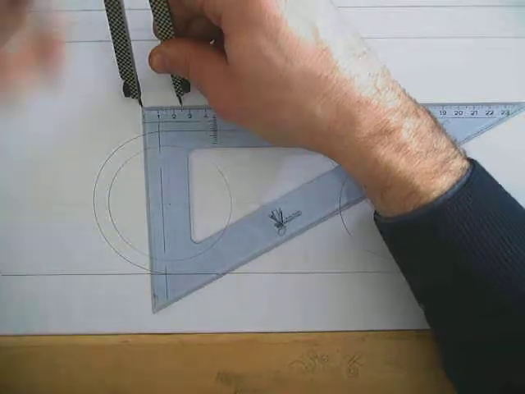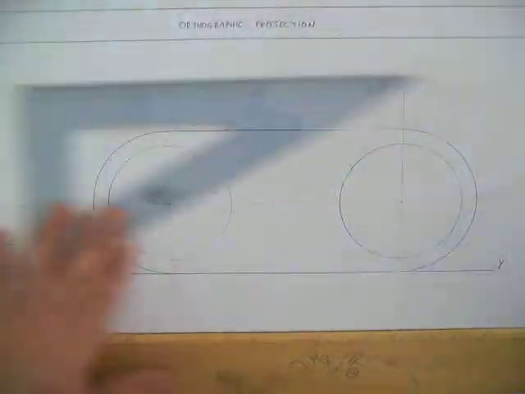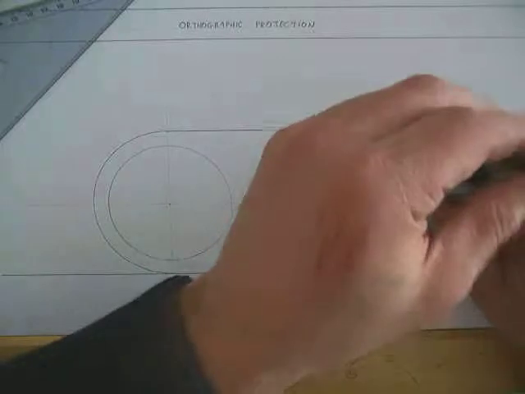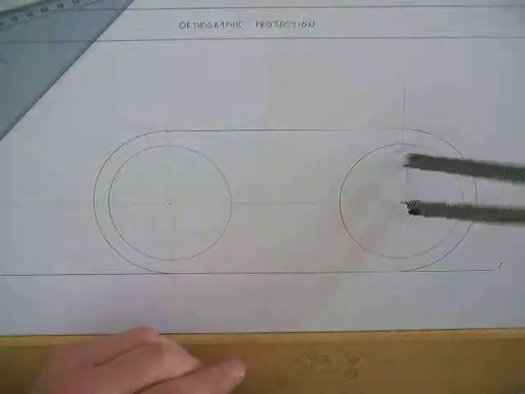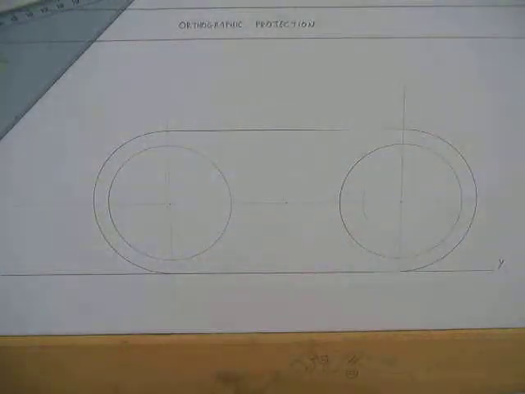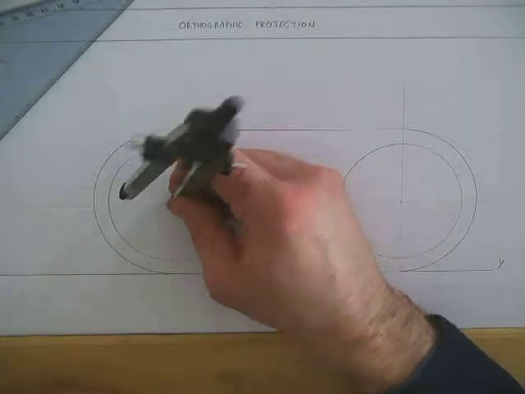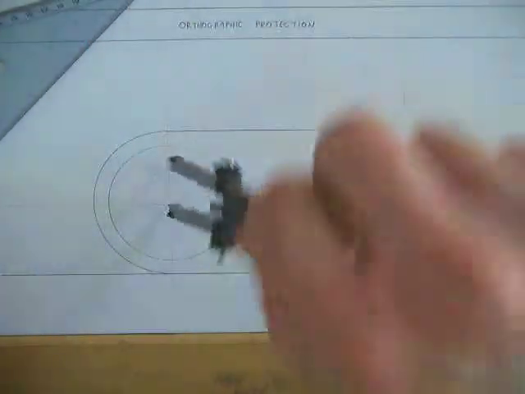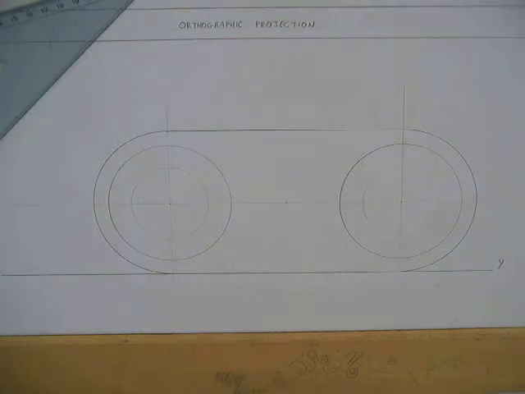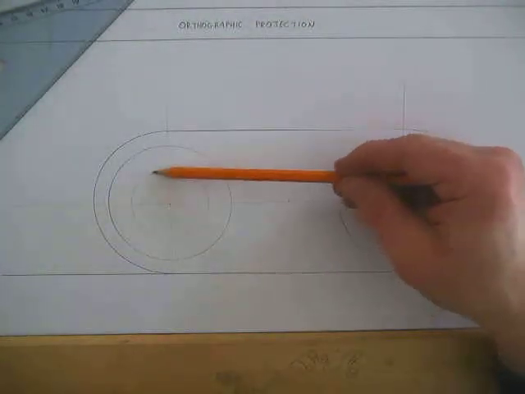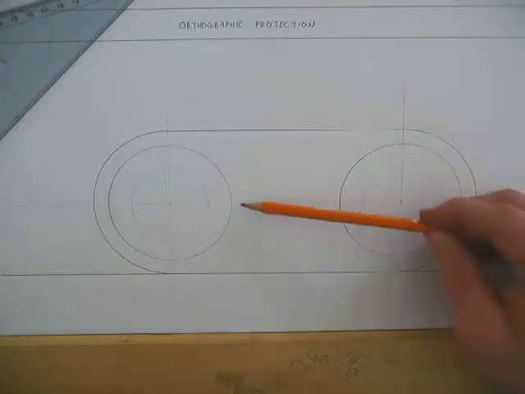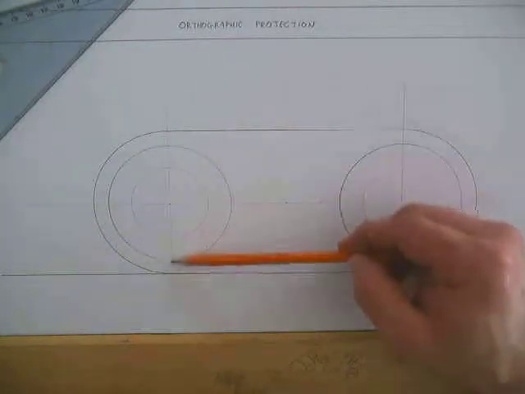Okay. So find radius 25 on my compass. There we are. And lightly construct that circle. That's just a guideline or a construction line, so it's not a heavy line. Okay.